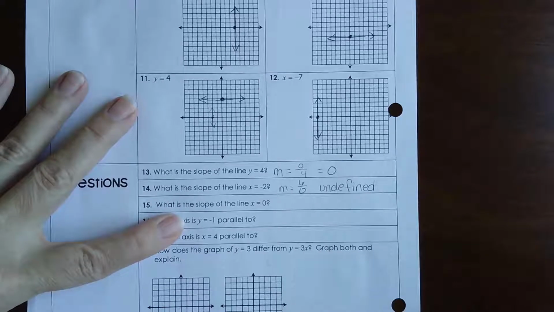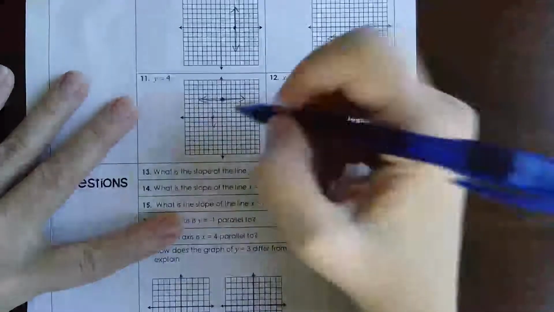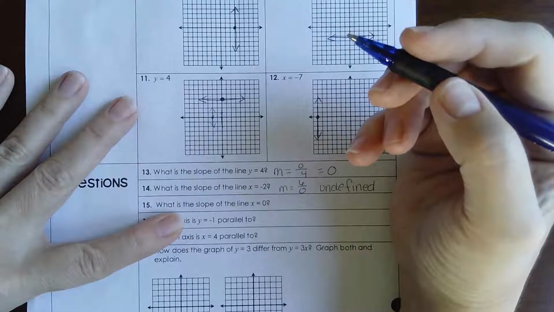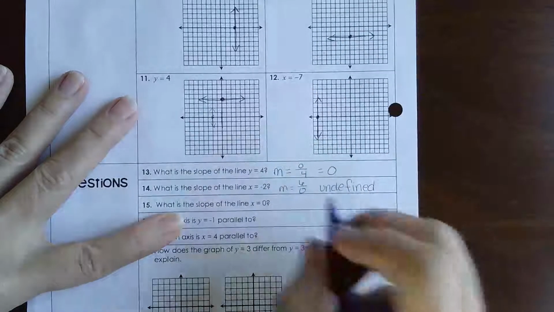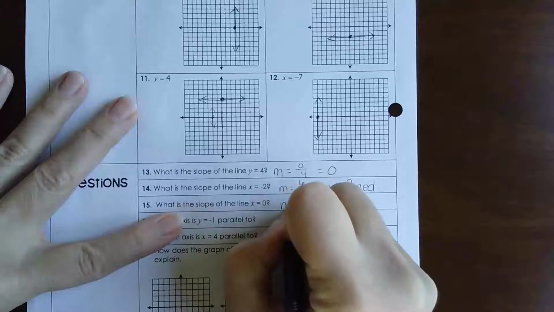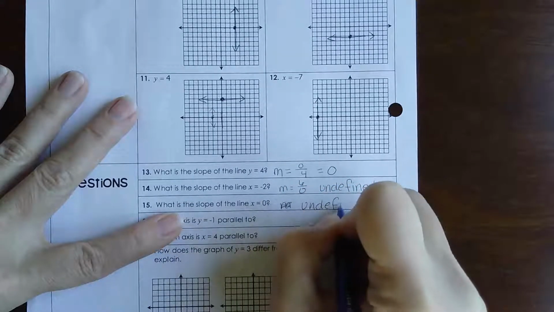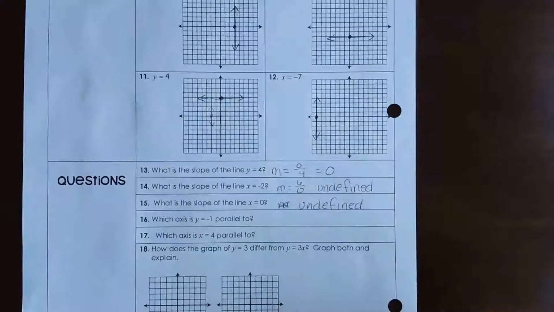What is the slope of the line x equals 0? Well, x equals 0 is your y-axis, and x equals 0 is going to be a vertical line again, and so your slope is undefined. Anytime you have a vertical line, it is going to be undefined. So anytime you have an x equals a number, it's going to be undefined.